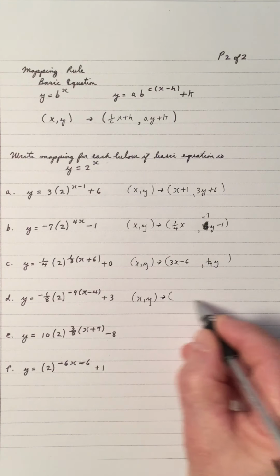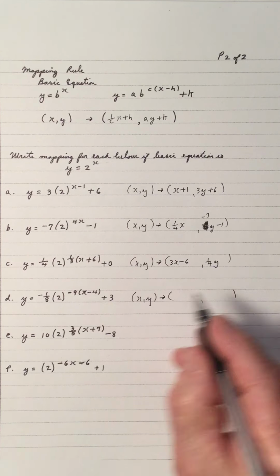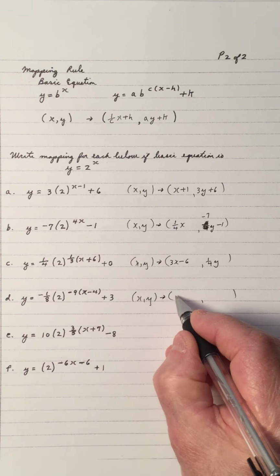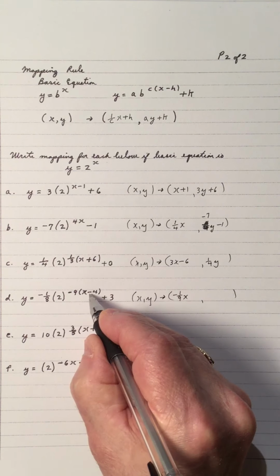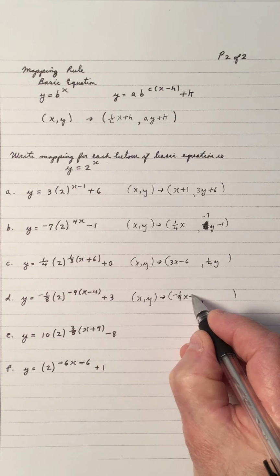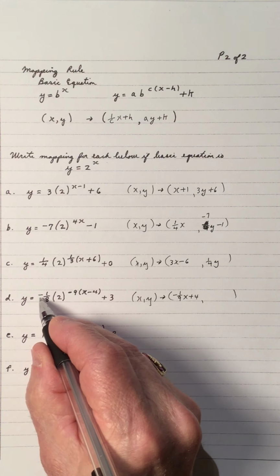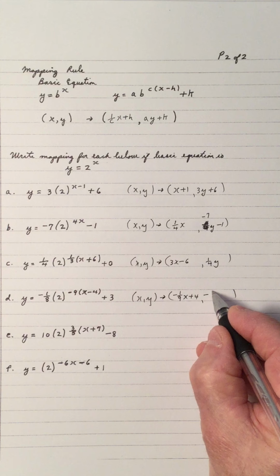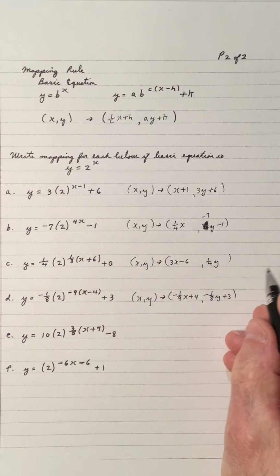It just takes a while to get used to it. Even I get mixed up at times. You have to be careful. So I'm looking at the x. I do the reciprocal of -9, which is -1/9 x, opposite of -4, plus 4. And we don't change the y. -1/8 y plus 3.